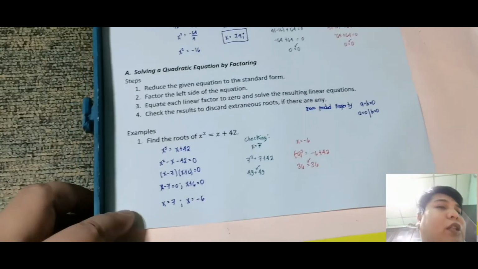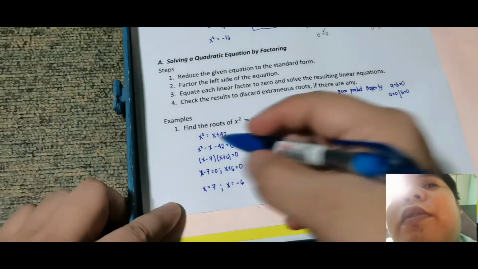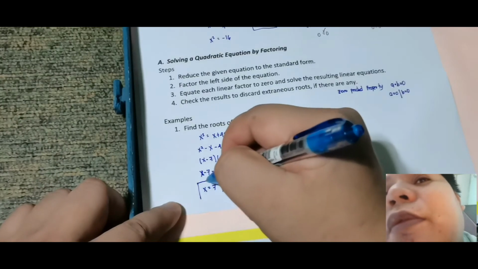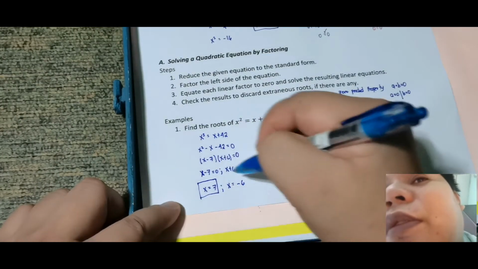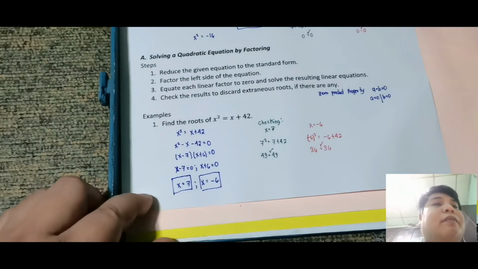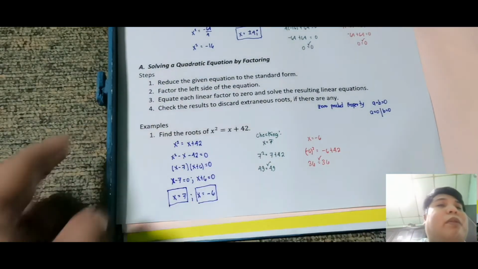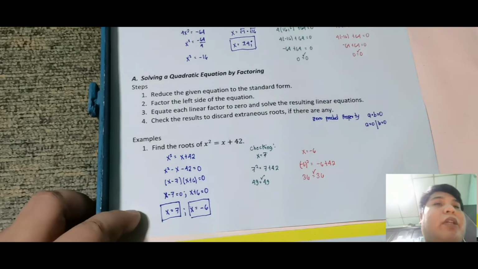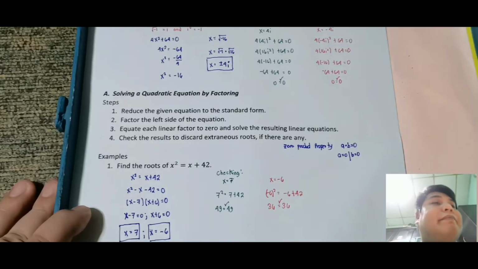Okay, so therefore the values of x are ito. Box ko na lang dito. Itong part na to. Tapos okay, kasi nga, okay naman sa dalawang value. Okay, so let's have another example dito sa ating solving quadratic equation by factoring.